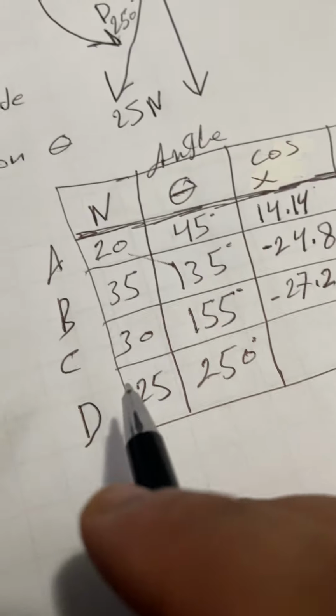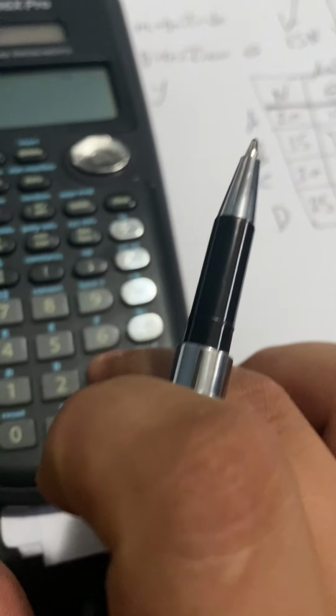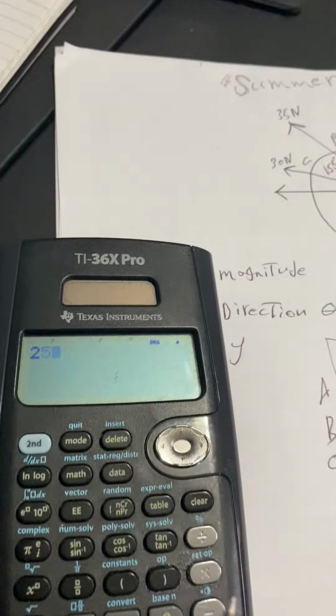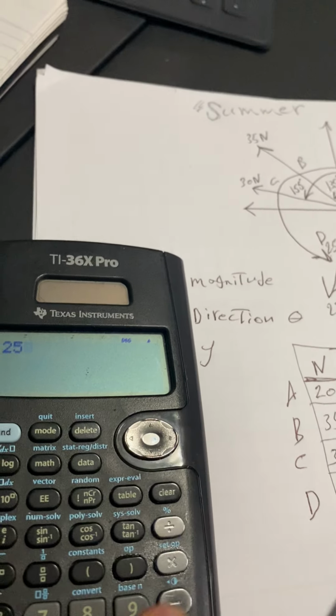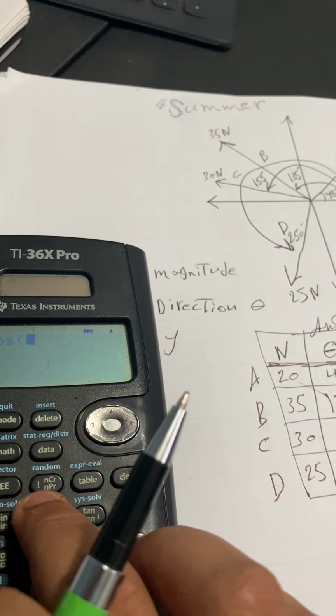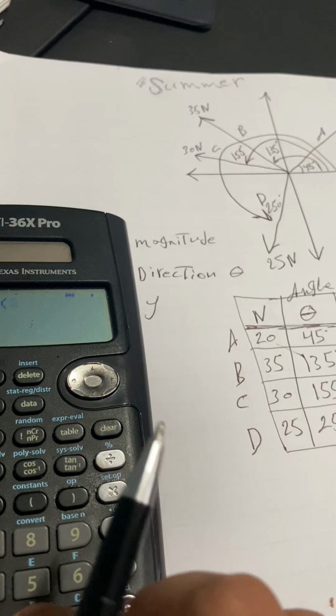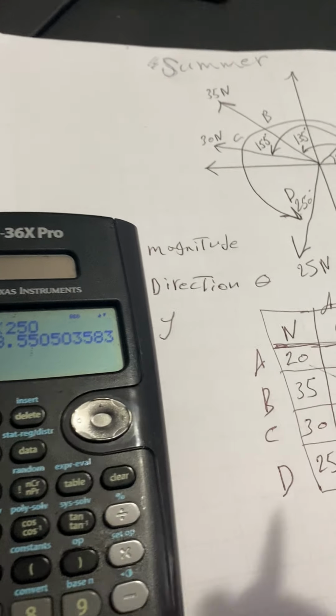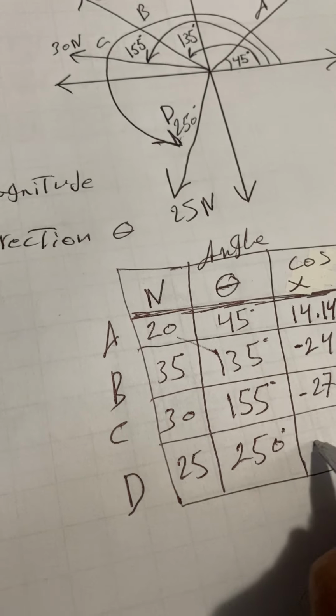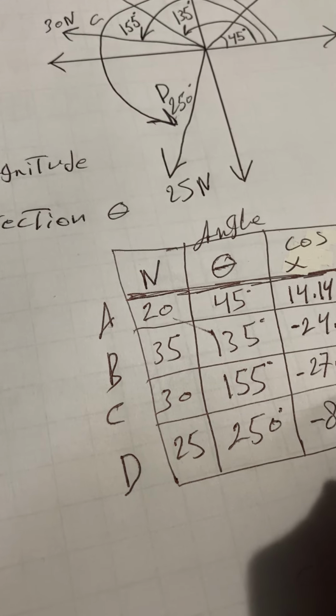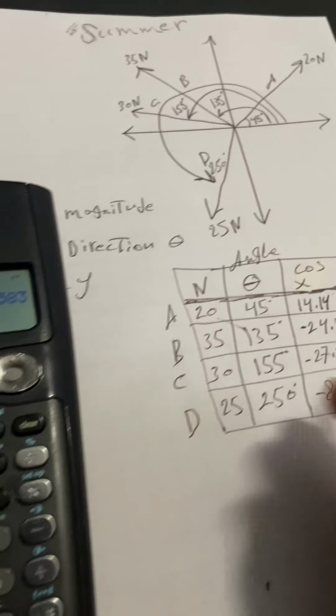This is D. It's 25 Newton. We put 25 Newton cosine 250. So for the cosine, it's negative 8.6.